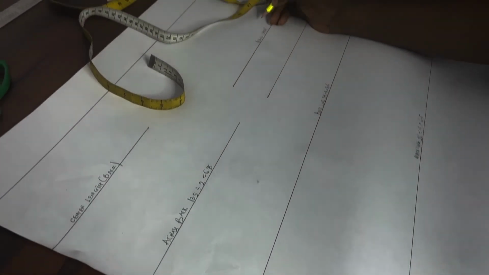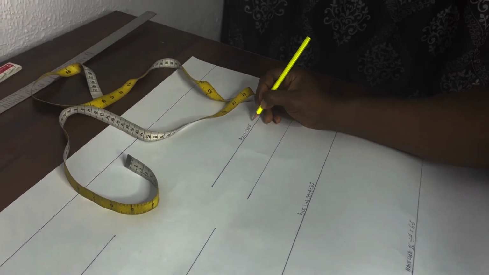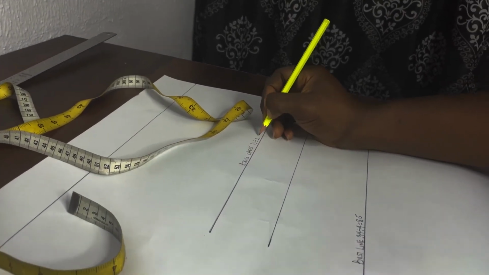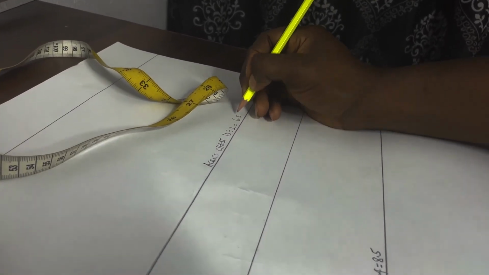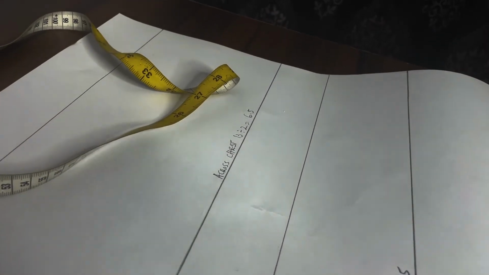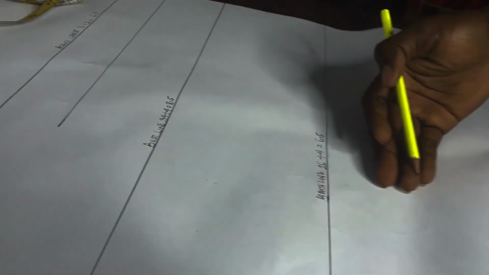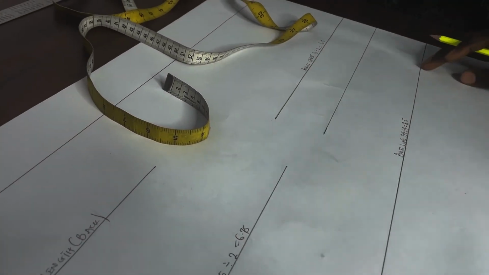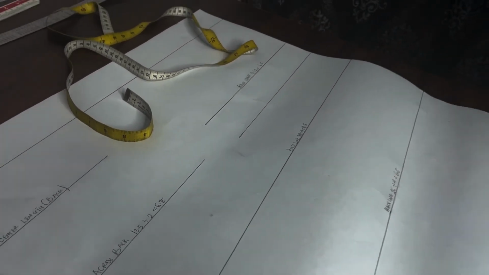For our across chest, the measurement we took was 13 inches, divided by 2 is 6.5. So from the bust down we divided by 4, and from the across back and across chest upward, we divided by 2.